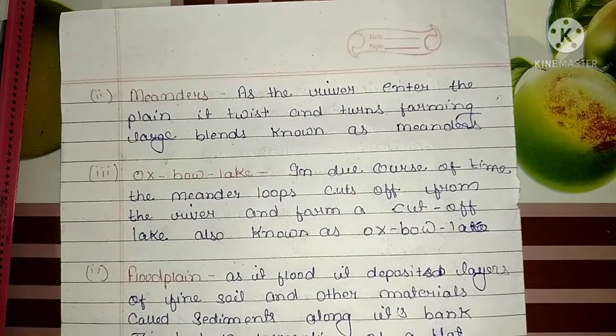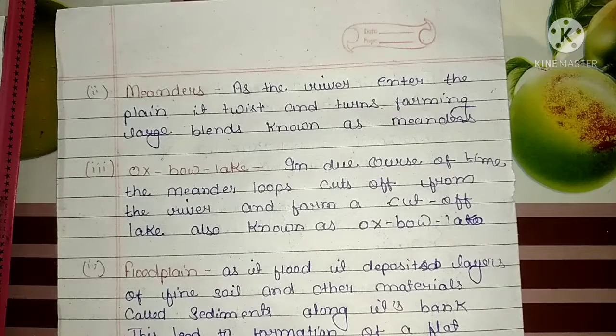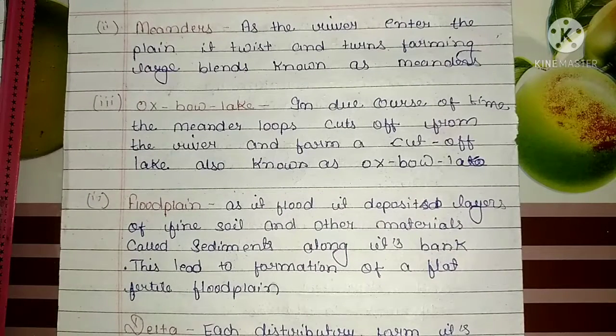In due course of time, the meanders' loop is cut off from the river and forms a cut-off lake, also known as Oxbow Lake. Then floodplain. As it floods, it deposits layers of fine soil and other materials called sediments along its bank. This leads to the formation of flat fertile floodplains.